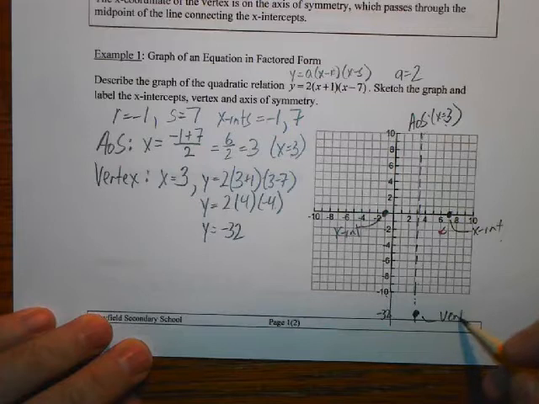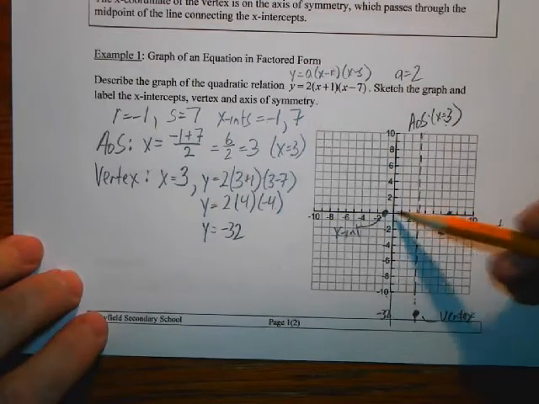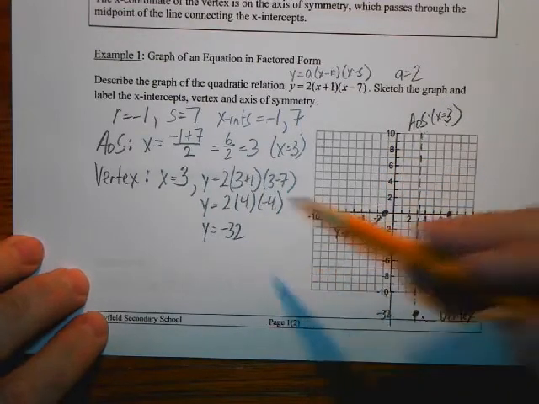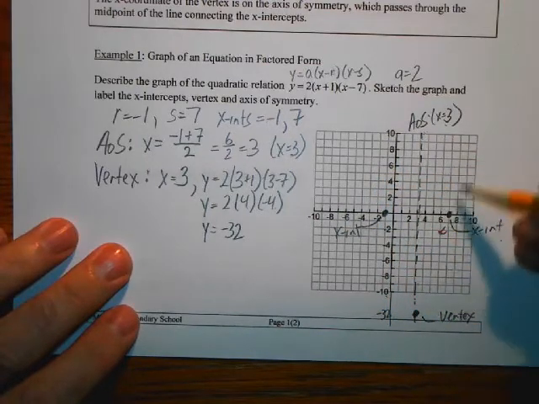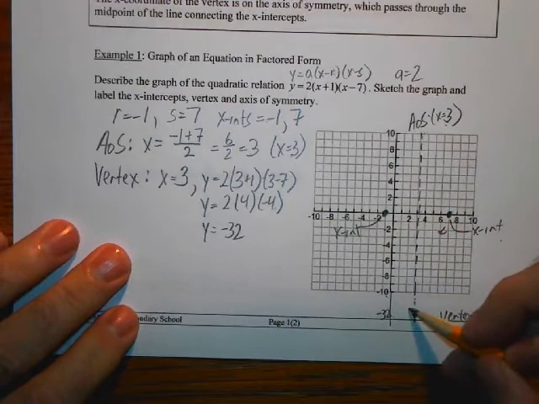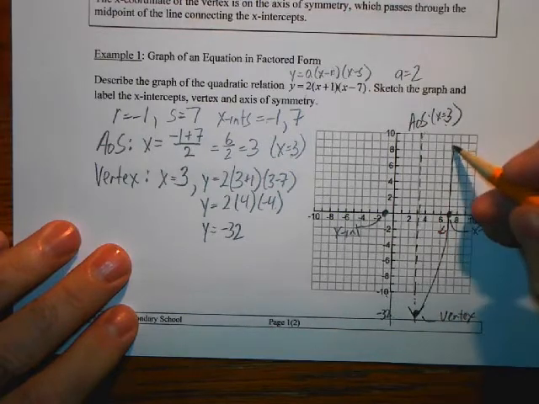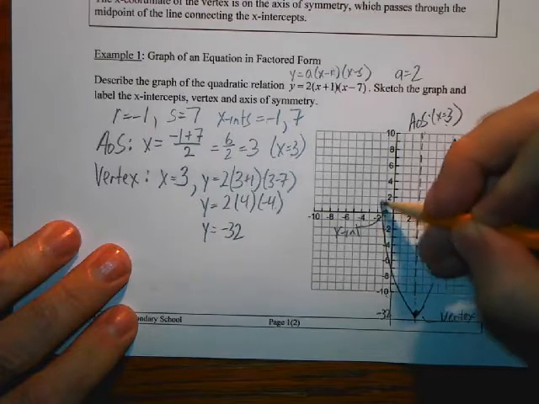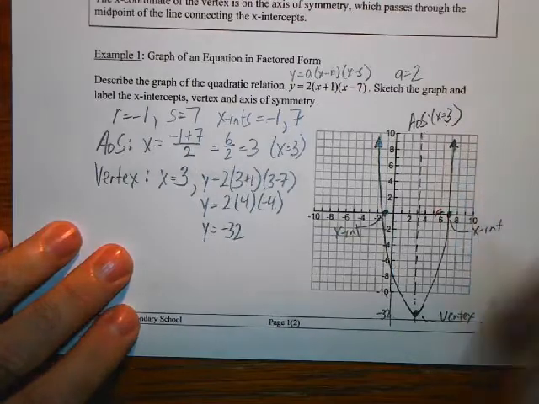Let's label it. Now you can see I've got two x-intercepts and the vertex, and that's enough to do a more than adequate sketch. That gives us the three most important points. So remember, when we're sketching or graphing, draw a little cup where the vertex is, have the arms point towards where the x-intercepts are in this case. And there we go. That's pretty powerful.